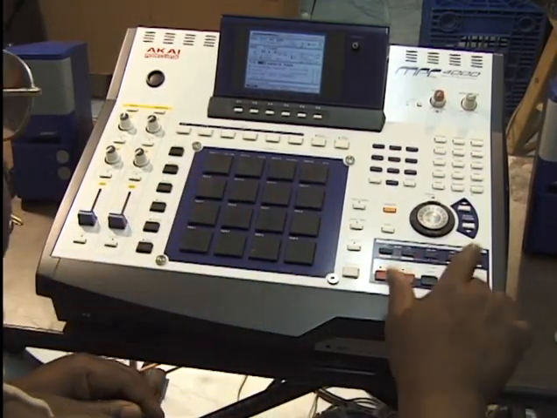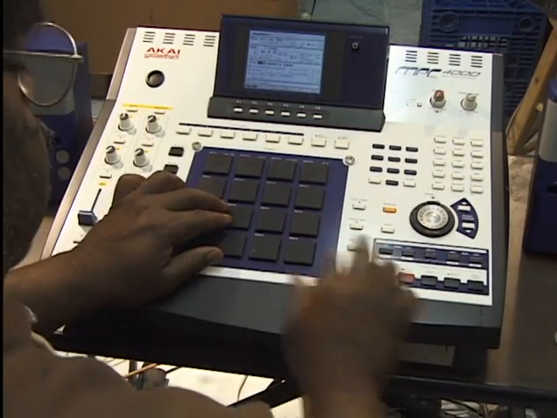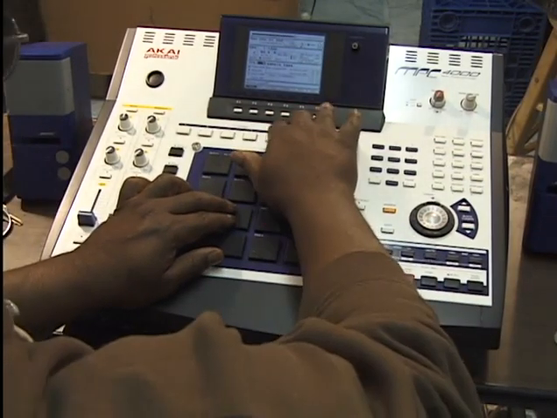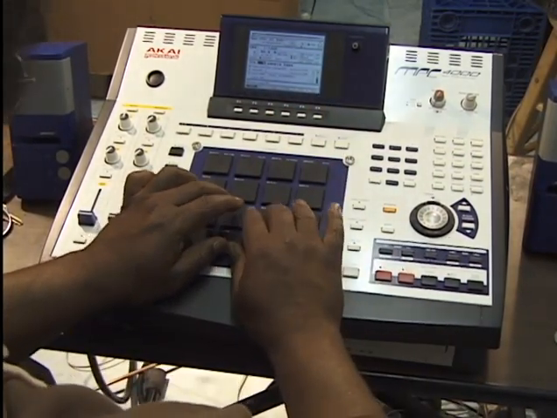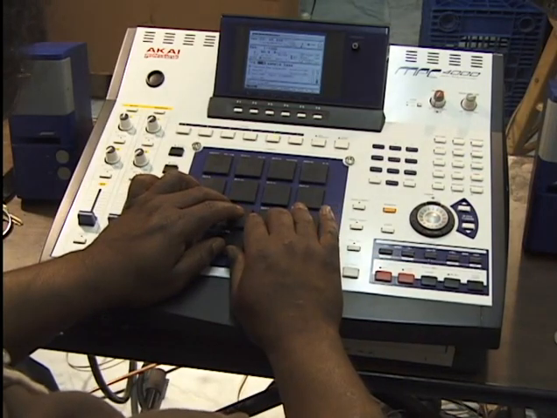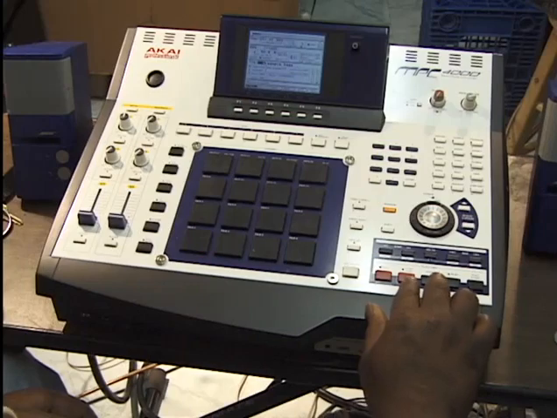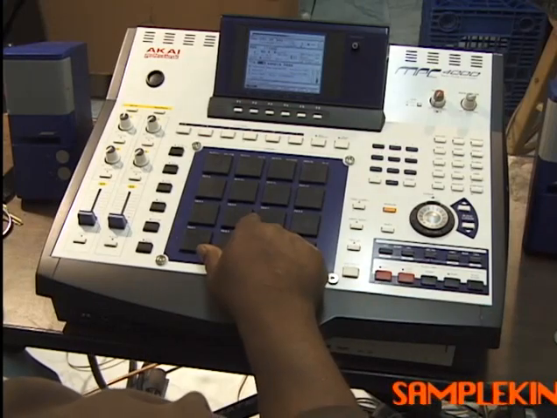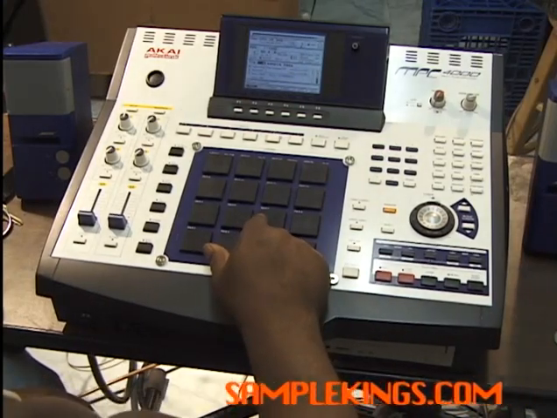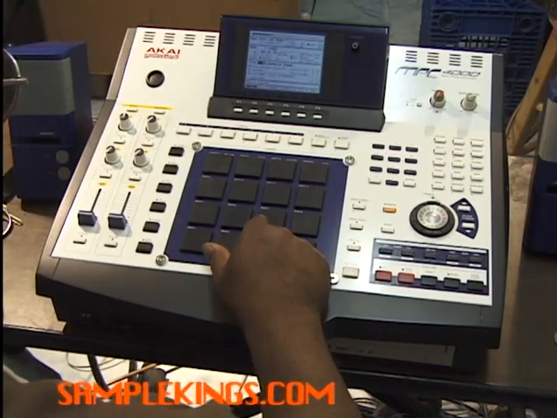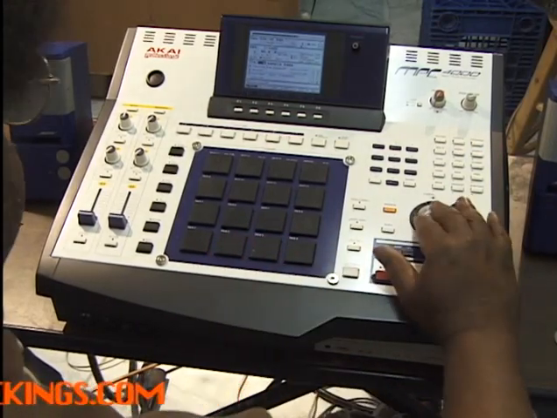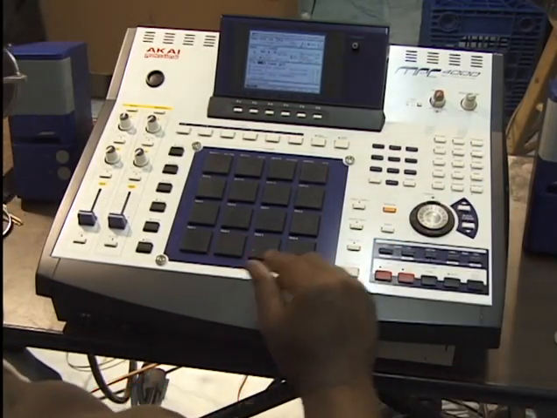Now watch this. Play, record. So I'm using this bass sound here to actually ride the beat. My next sound, I got like a fuzz guitar here.